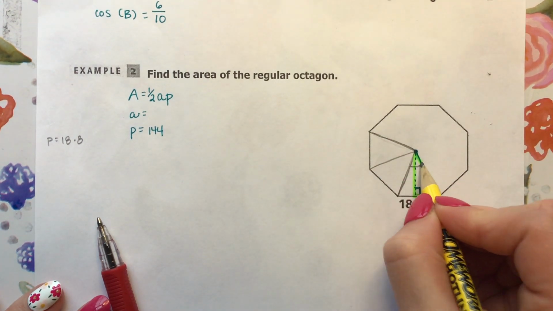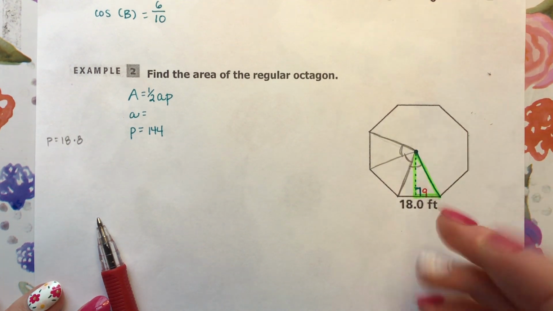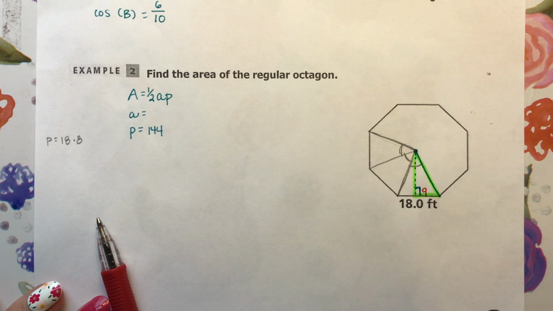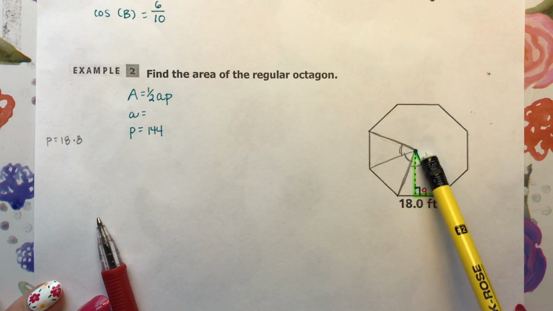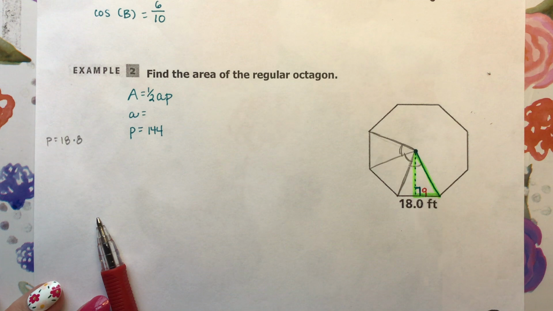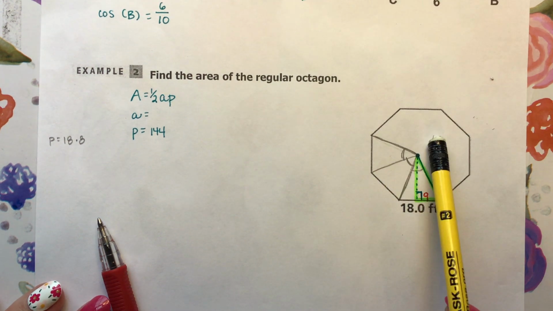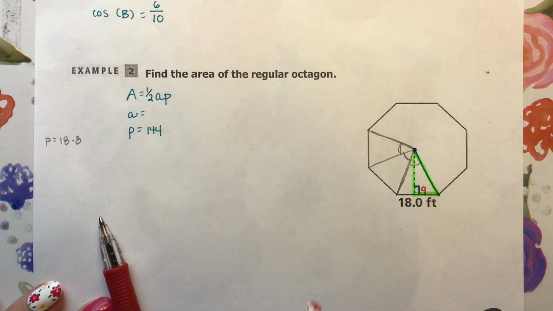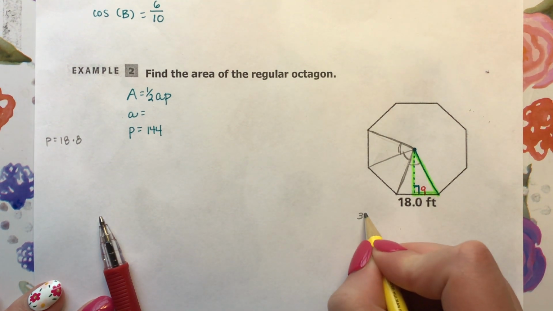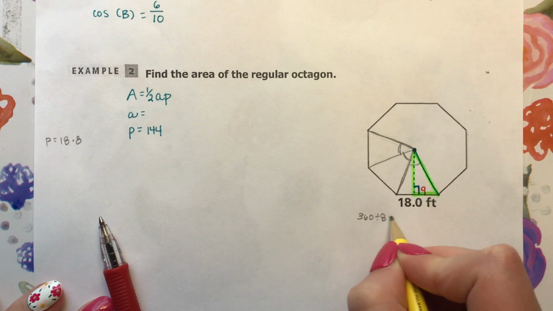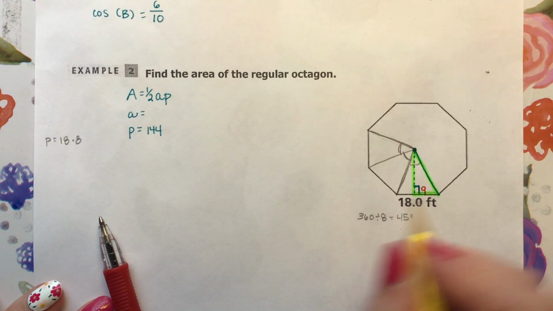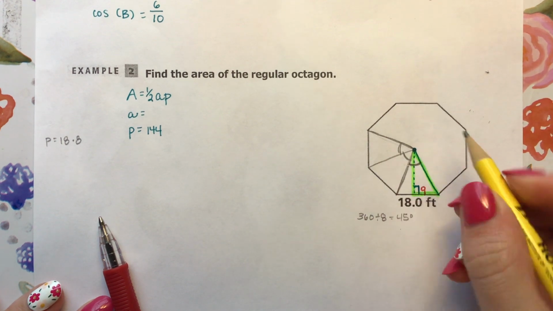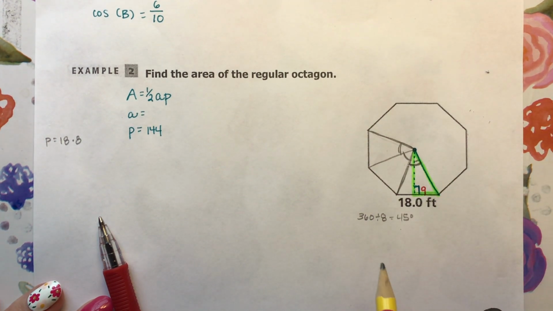So notice this angle and this angle and this angle are all the same size, and it would continue to do that all the way around. To figure out the total angle from there to there, I'm going to take 360, or a full circle, and divide it by how many sides there are. So I'm taking 360 divided by 8, and that's going to get me 45 degrees. The 45 degrees is all of that. I only want to know half of it though.